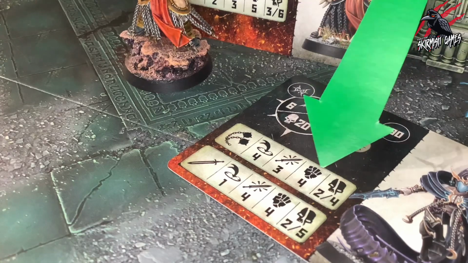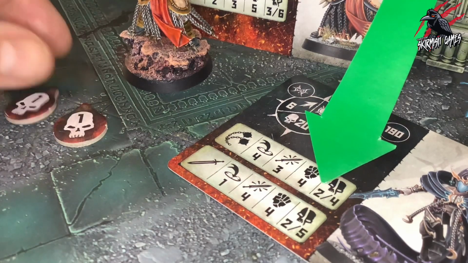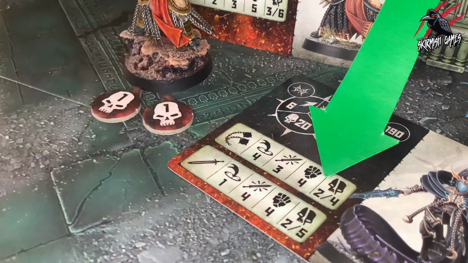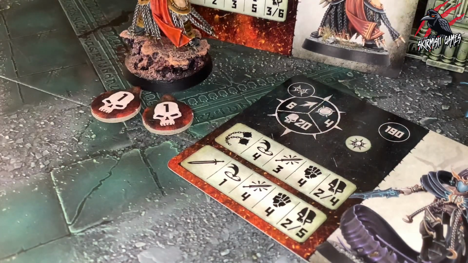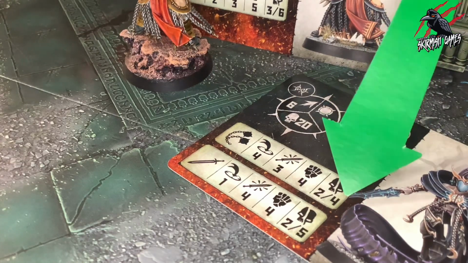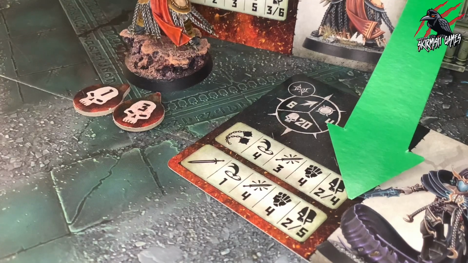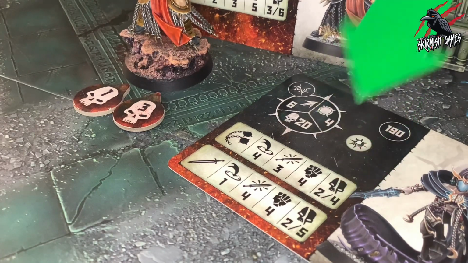For each hit, allocate a number of damage points equal to the first value of the damage characteristic. For each critical hit, allocate a number of damage points equal to the second value of the damage characteristic instead of the first.